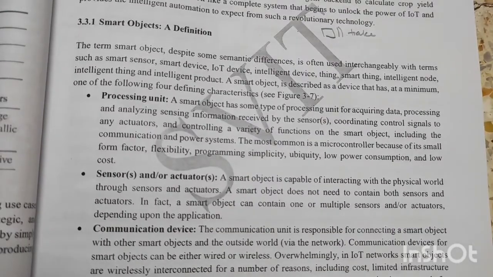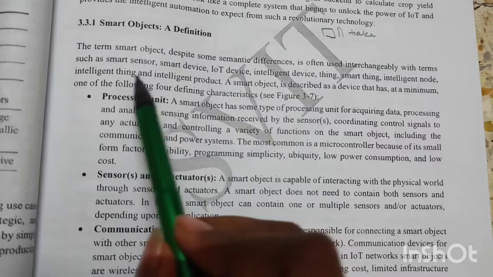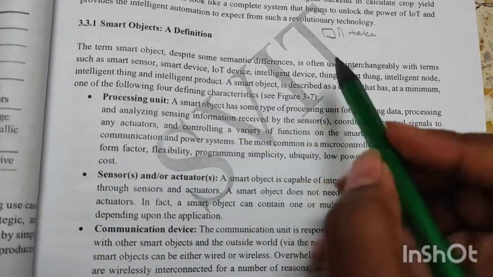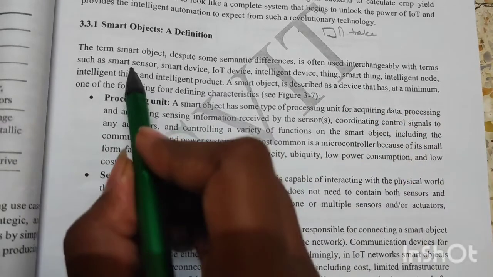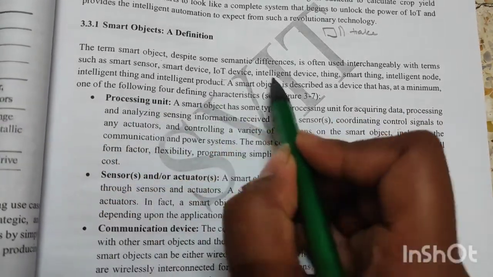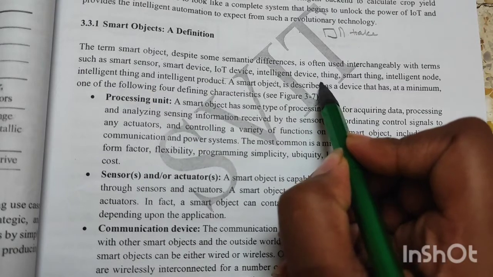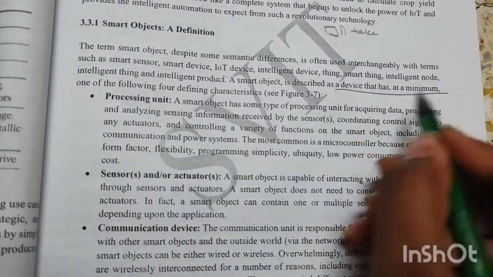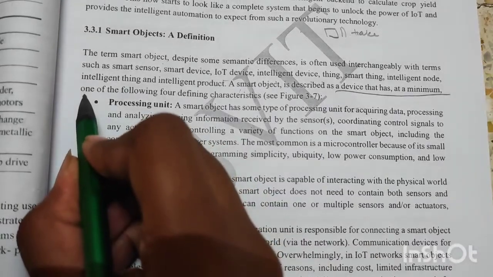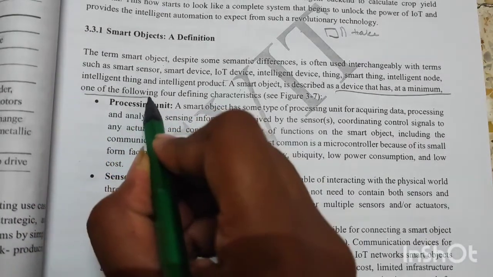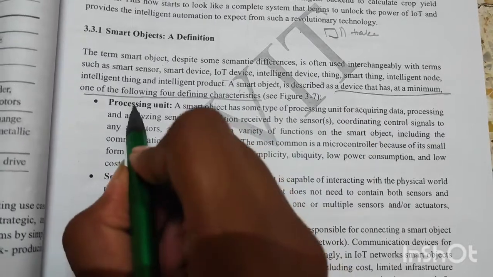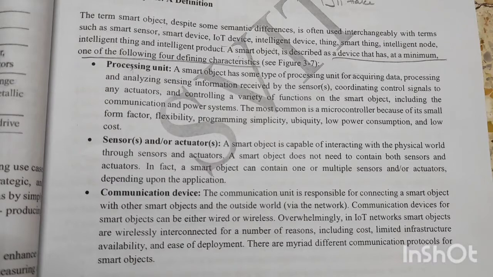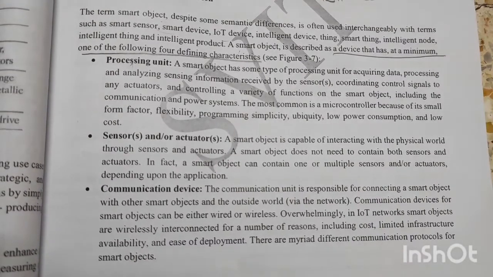The exact definition of smart objects: the term smart object, despite some semantic differences, is used interchangeably with terms such as smart sensors, smart devices, IoT devices, or intelligent devices. A smart object is described as a device that has a minimum of one of the following four characteristics.